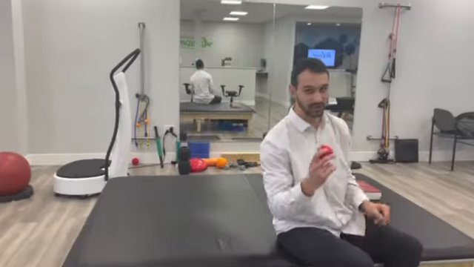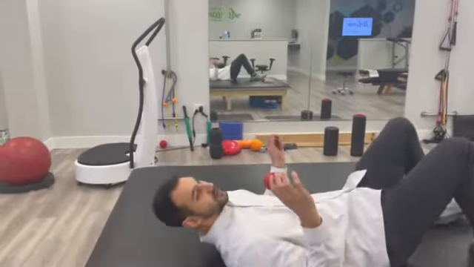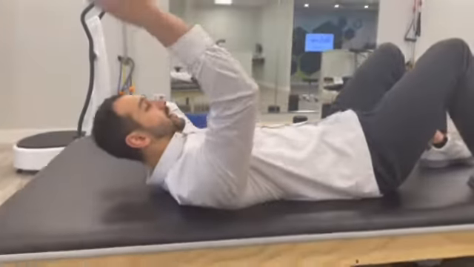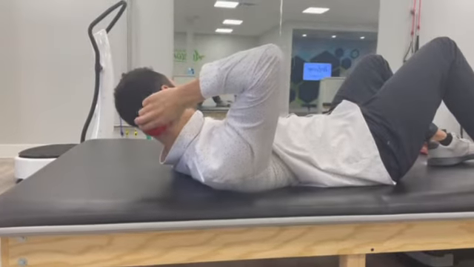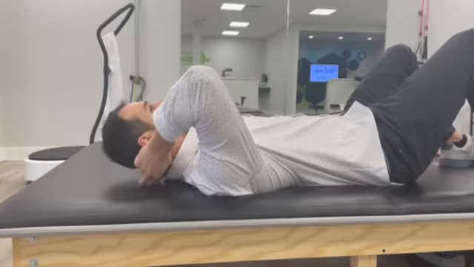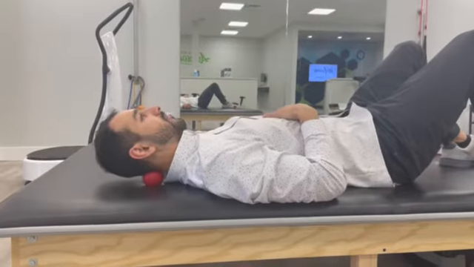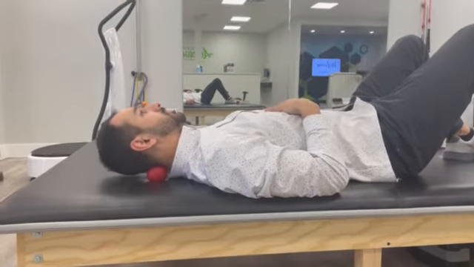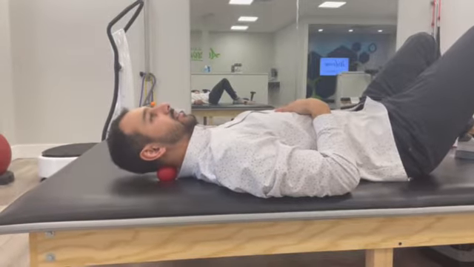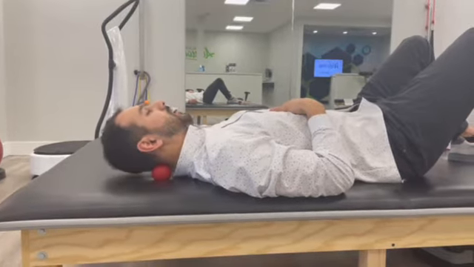So we'll go over the first one here, the suboccipitals. Just going to use our trusty lacrosse ball here. You can use a tennis ball to start out if you need. All you're going to do is find a spot at the base of the skull that might be tender. It might take some time to explore and find that for yourself. You can move your head side to side, rock back and forth.